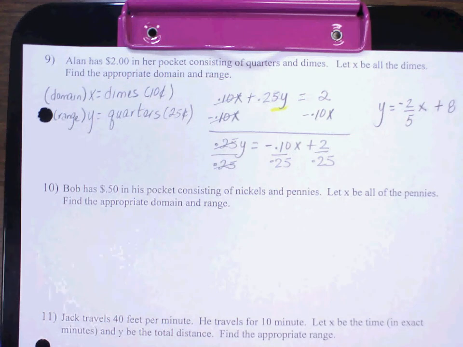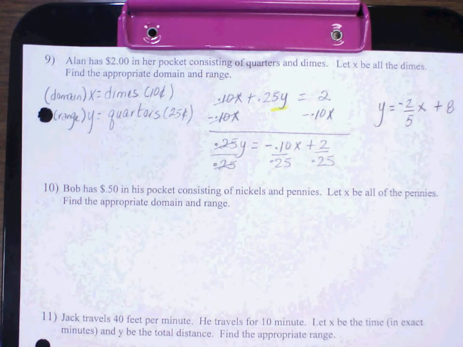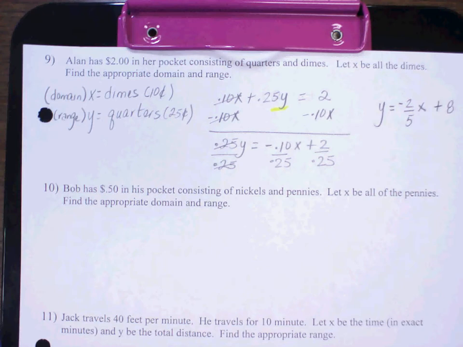So now that we figure out that my domain cannot be decimals, right? Because I cannot have 2 3/4 of a dime. I can have 2 and I can have 3, but I cannot have anything in between, right? Because otherwise I'll have to cut it. And if I cut it, then there's no value there, right? Do we understand? Yes. All right.